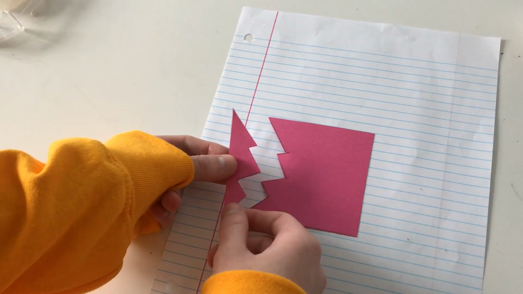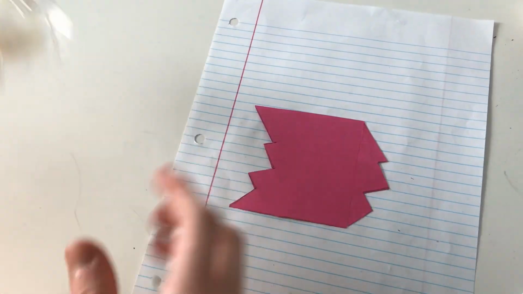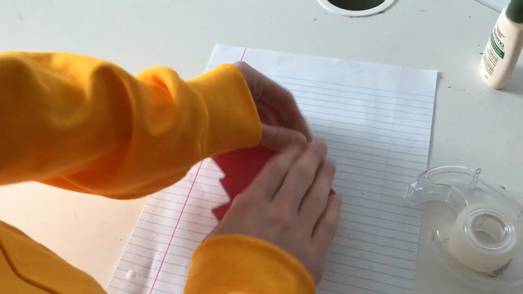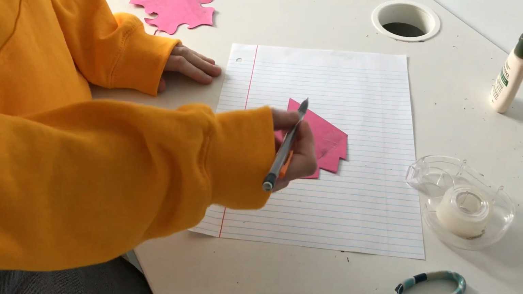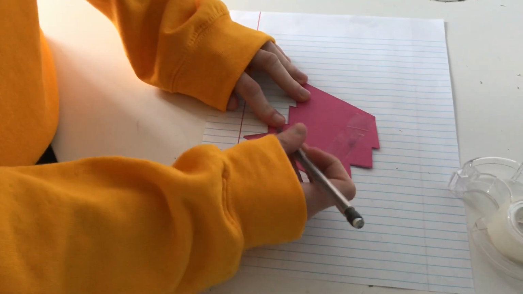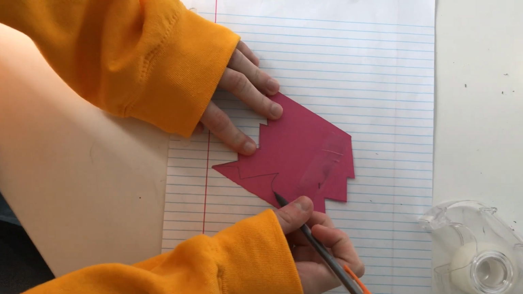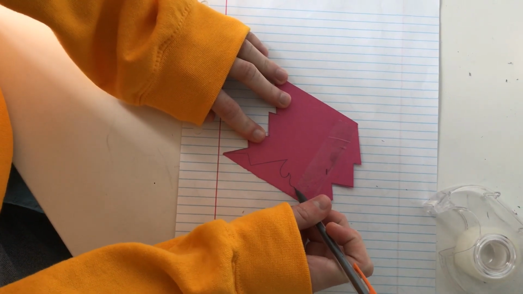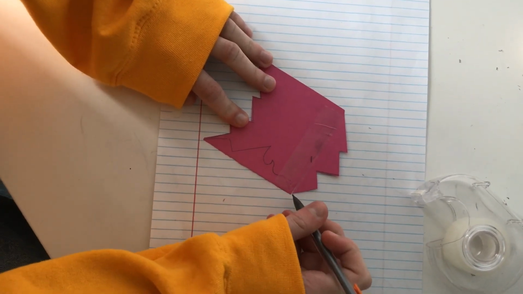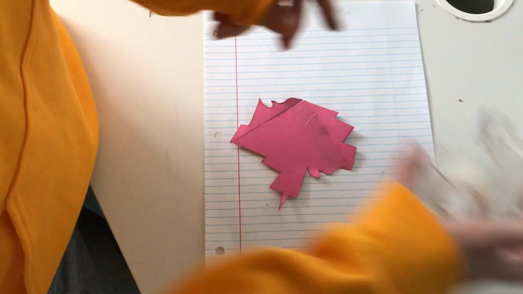Now that I've got my little piece cut out, I'm going to move it to the other side. And we're just going to tape it. Now we're going to repeat the process, but with the bottom. So just draw another design. Make sure that it connects to both corners. So we're going to slide that over to the other side. Put another piece of tape.